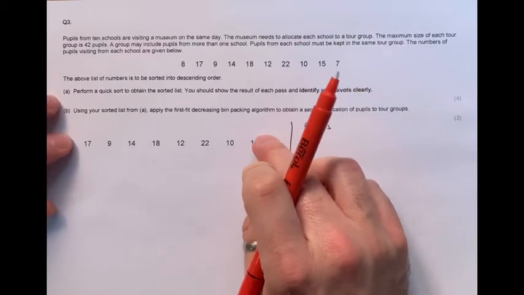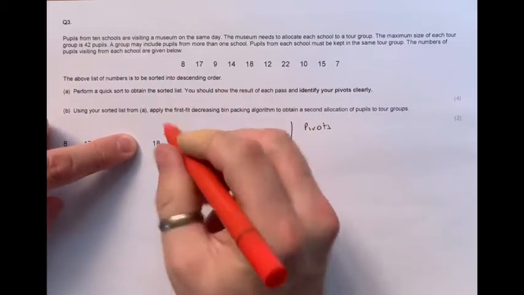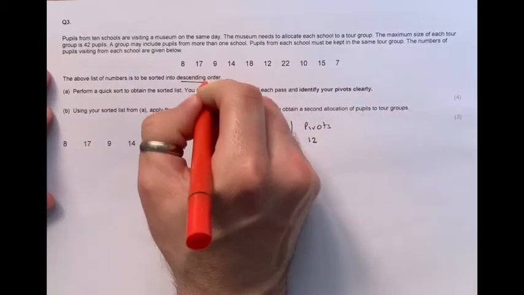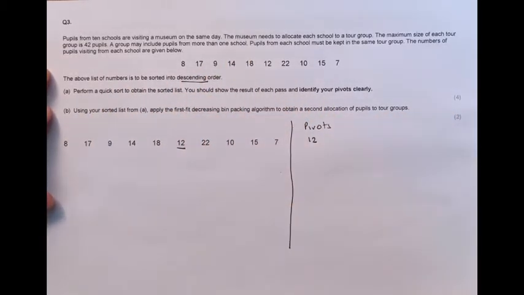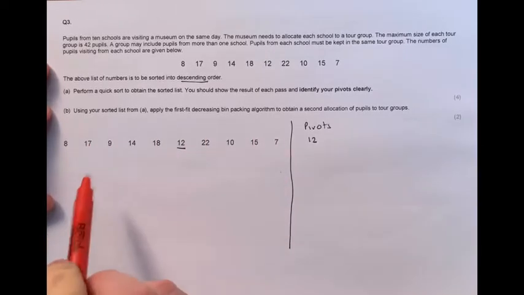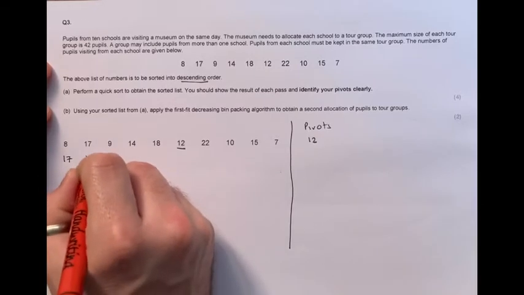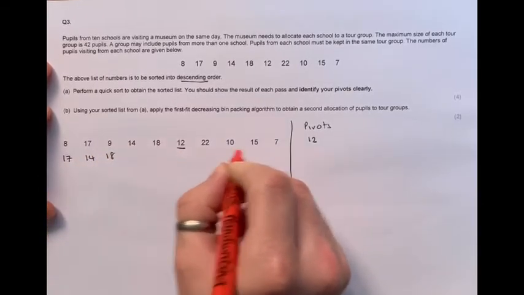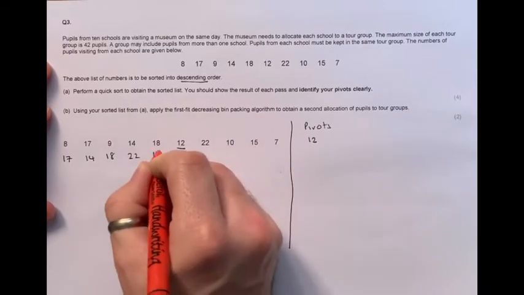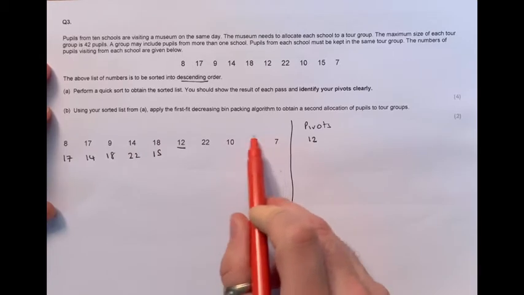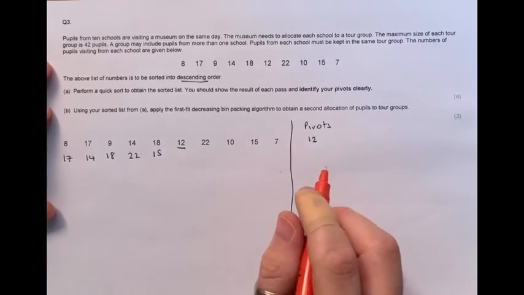So we need to identify the middle. Where we have a choice, always go right. So we want descending order. If it's ever quick sort or bubble sort, then bin packing, it will always be descending order. So you go through the list, writing down the numbers which are bigger than 12. So 17, 14, 18, must be in the order given. 22, 15. One of you wrote these numbers down incorrectly. You wrote 5 instead of 15, which completely messed you up and cost you a couple of marks.